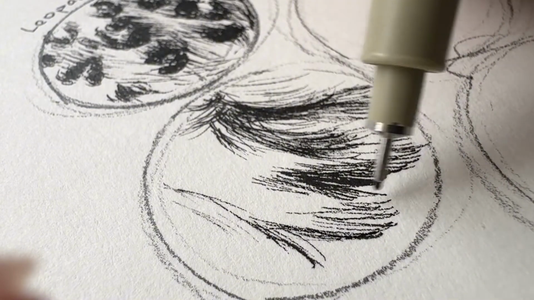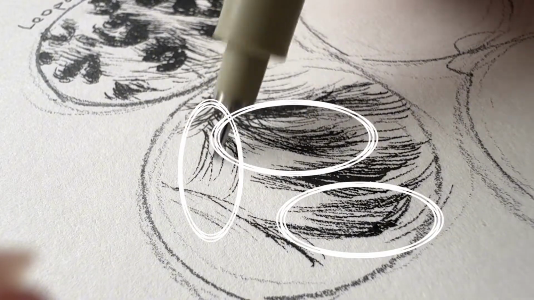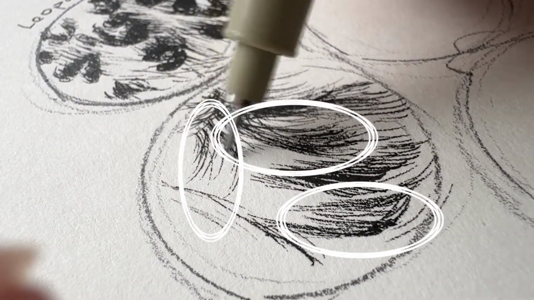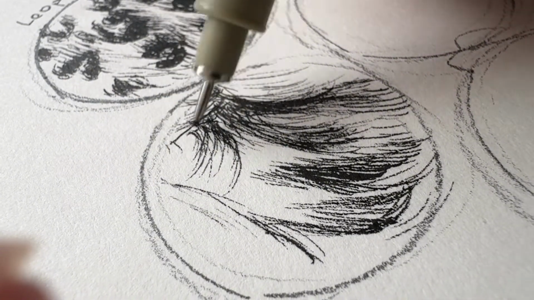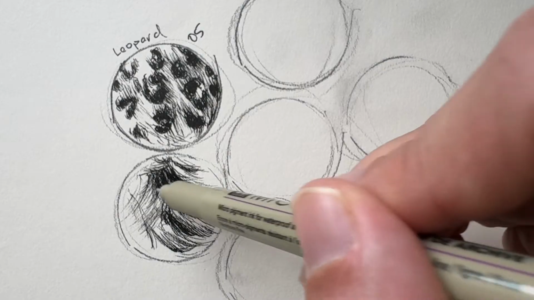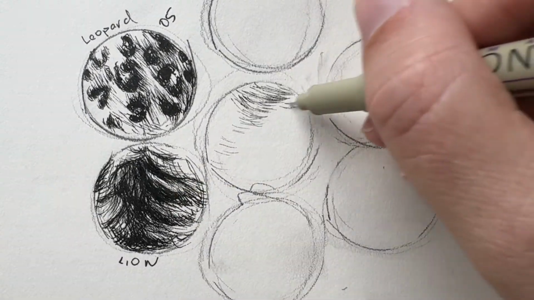But as you can see here, I have collections or groupings to show the individual tufts that are in the fur. And you'll notice that in this drawing, I'm going pretty fast with my line quality. So try those quick gestural lines. That's going to work the best for this kind of drawing when you're drawing fur.